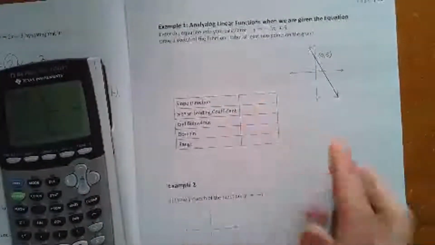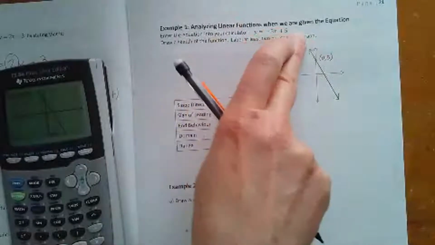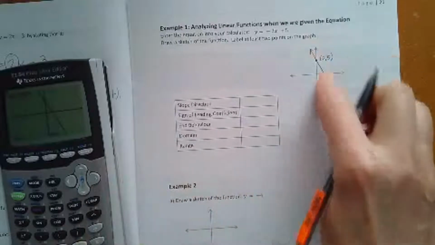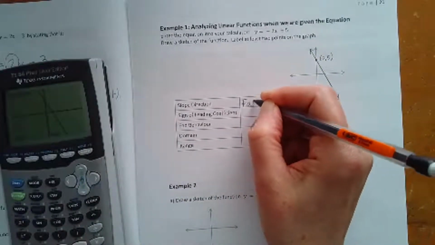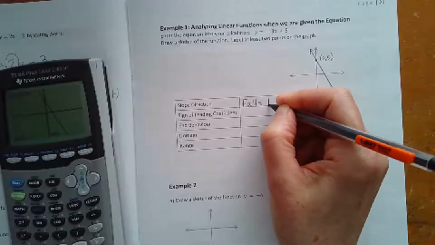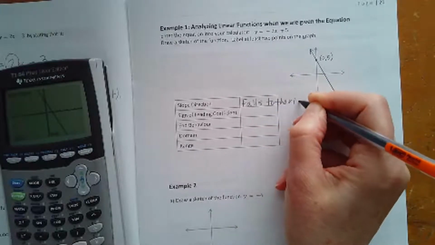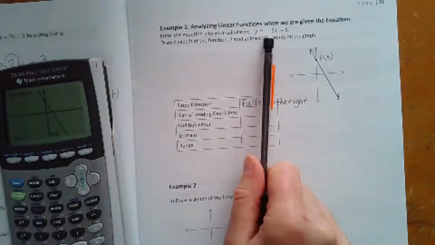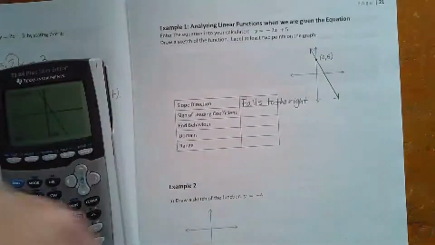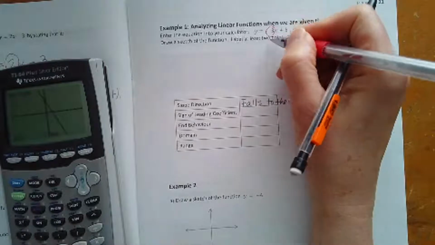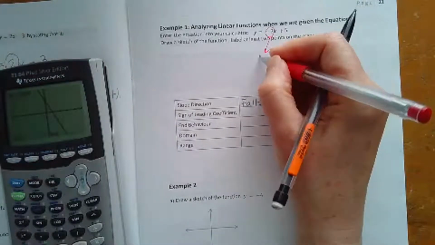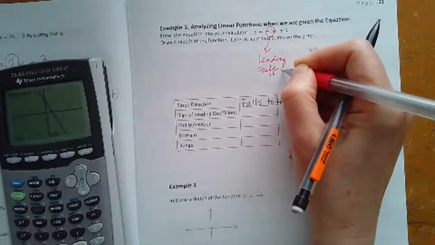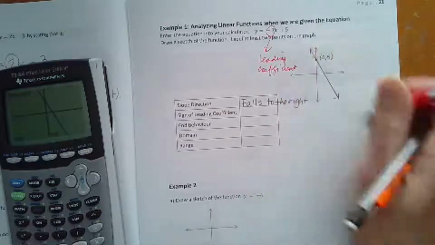The slope direction, as I move from left to right, as I read the graph from this side to this side, if I start here, it's moving down, right? So it falls down. It doesn't rise, it falls to the right. Instead of rising to the right, it falls to the right. Sign of the leading coefficient. So this is the leading coefficient, remember? It's the number attached to the x. This is the leading coefficient. So it's negative.